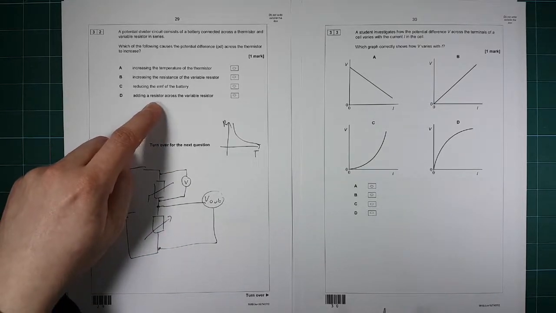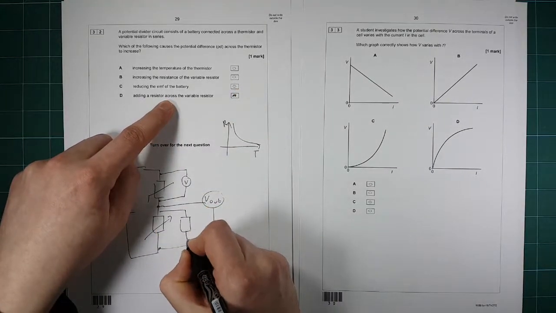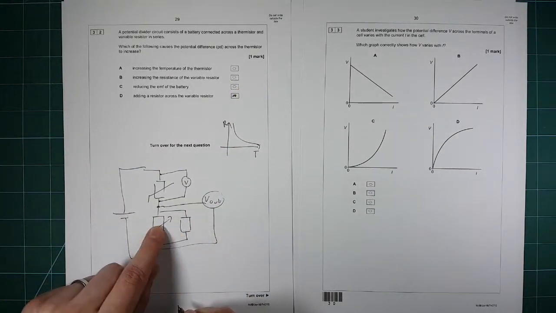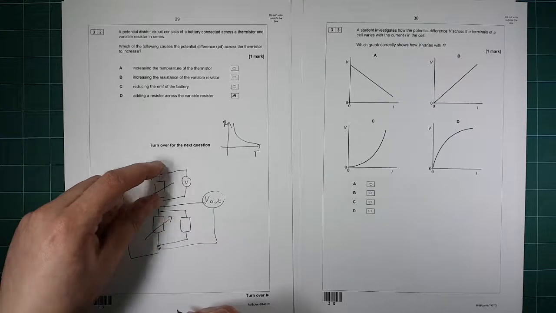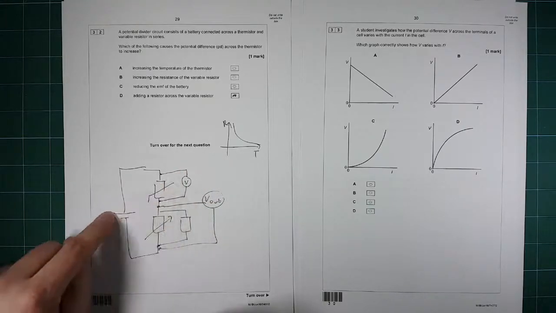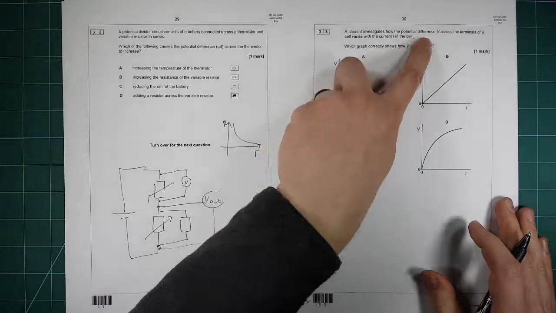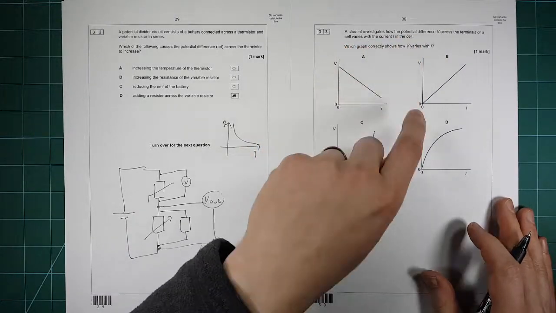So it must be this one, adding a resistor across the variable resistor. Well, if we do that, then we reduce this resistance because we've added something in parallel. So that means that that voltage will drop, and so that one must increase. So they both add up to the supply there. So it's that one.